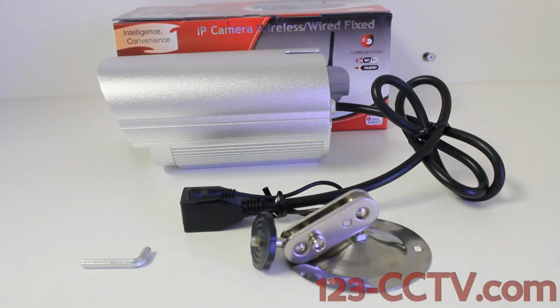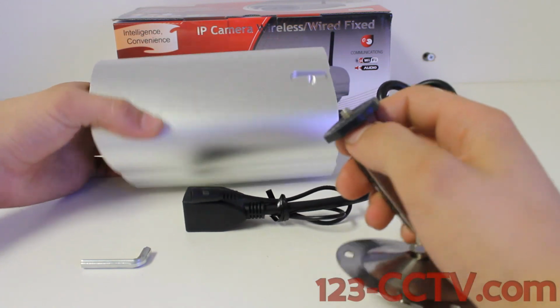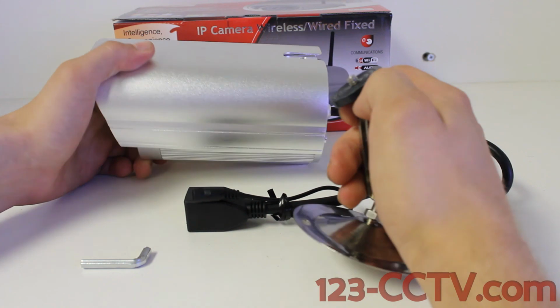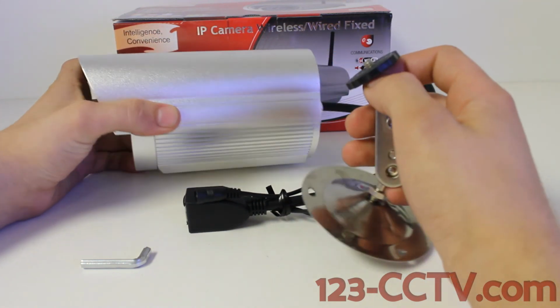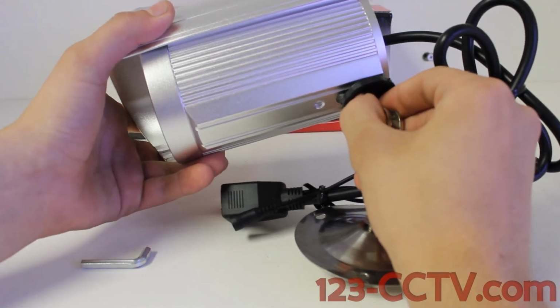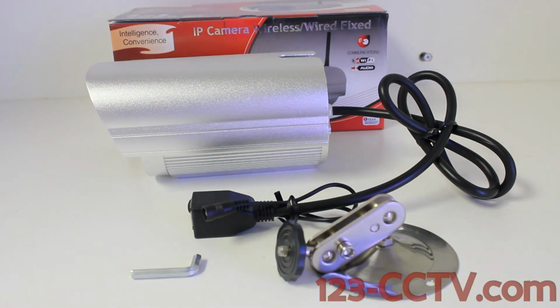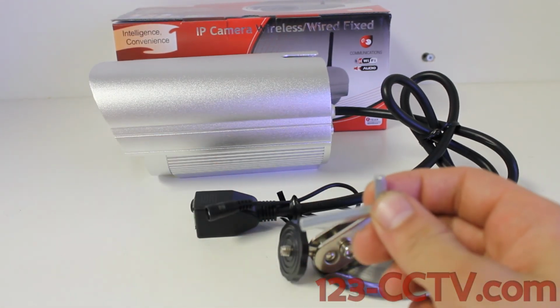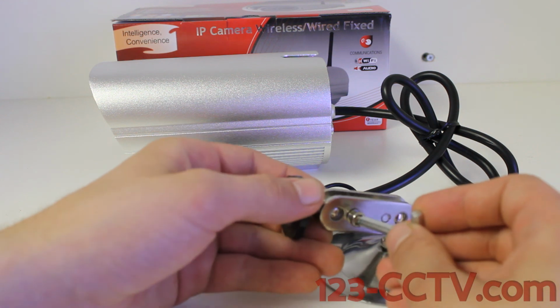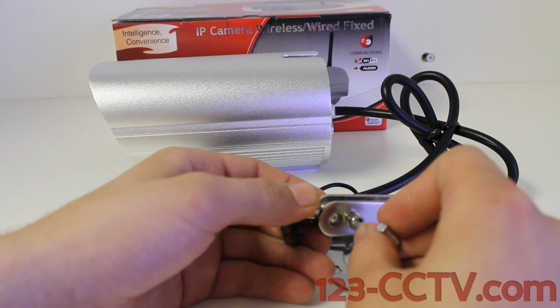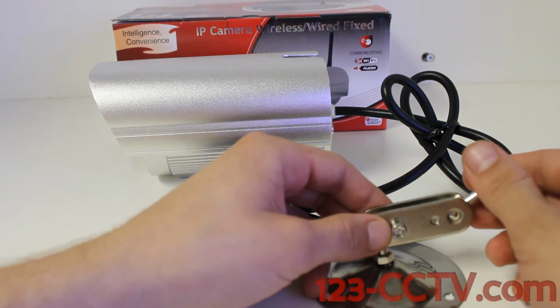This camera can be mounted on a ceiling by screwing the top part of this bracket into the top of the camera, or it can be a wall or flat surface mount by screwing this bracket into the bottom of the camera on any one of these 3 holes. Once you have the bracket mounted to the camera, you can use this Allen wrench provided inside the box to tighten these bolts and fix the camera in place. There's one at the front of the bracket and there's one at the base of the bracket.